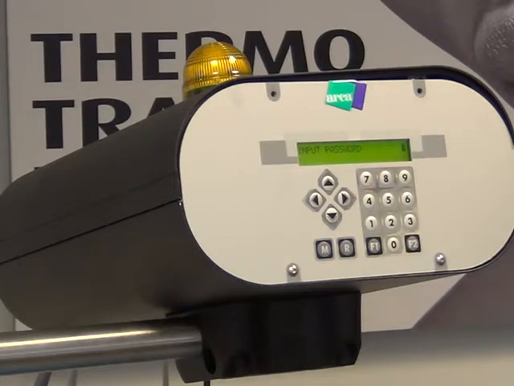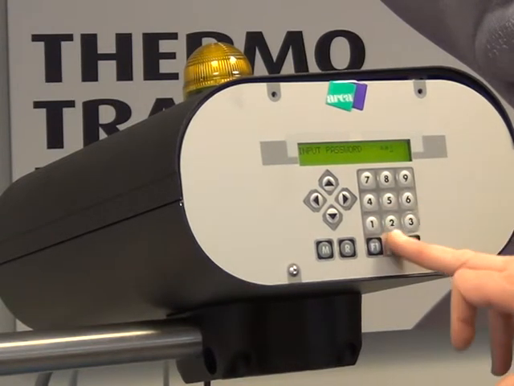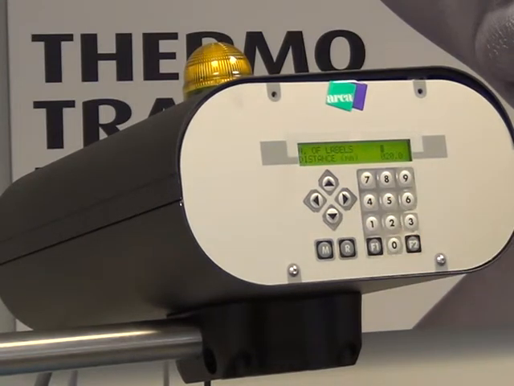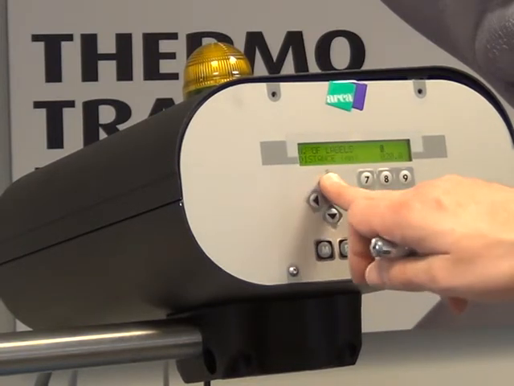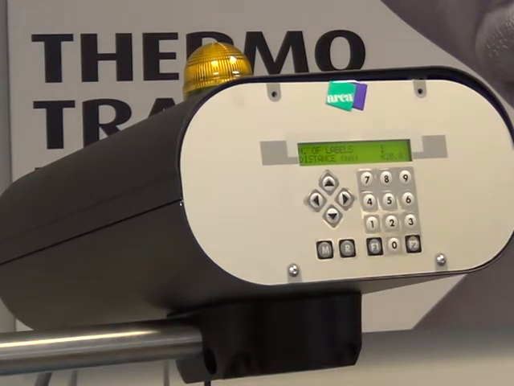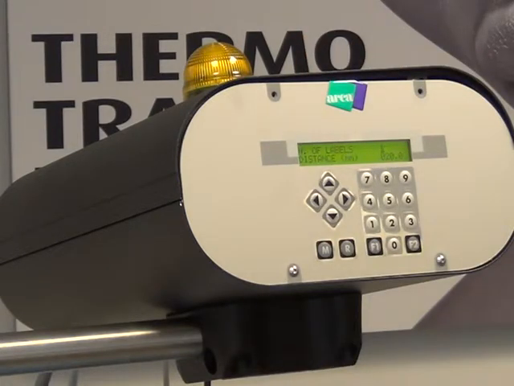Input of the password. The password is always the same, it is not possible to change. 852074. And after I have entered the password, the machine shows me the menu inside the first level of the password.